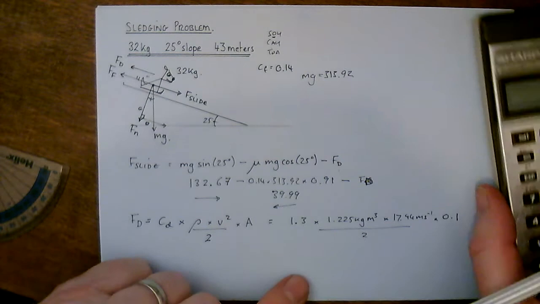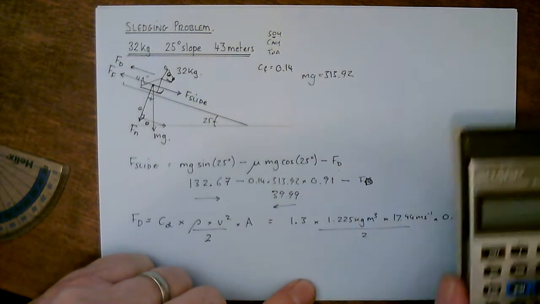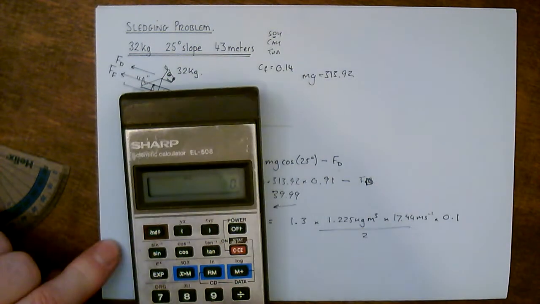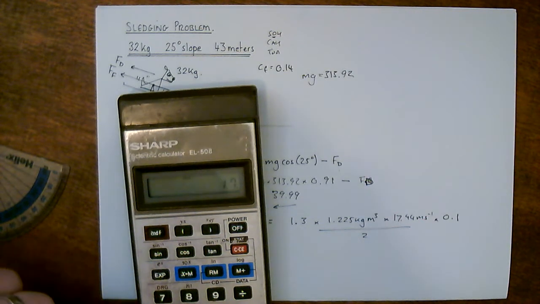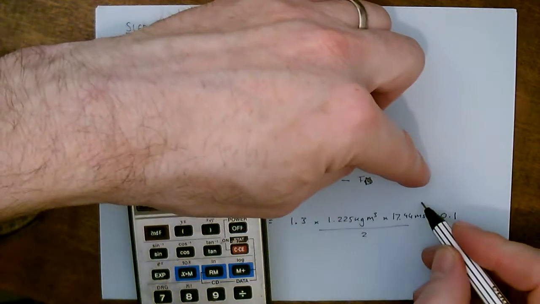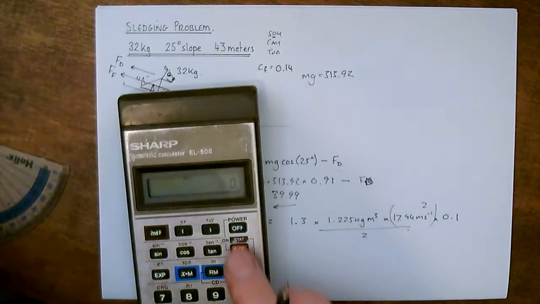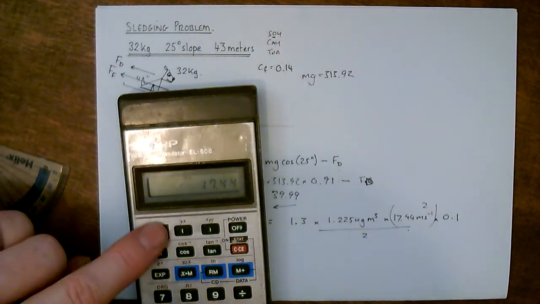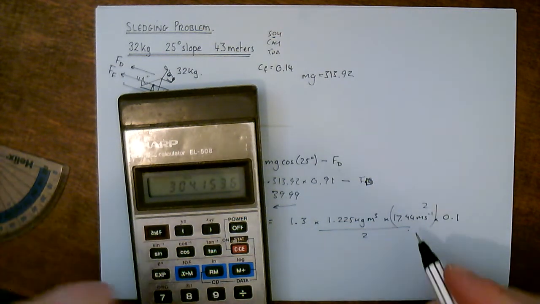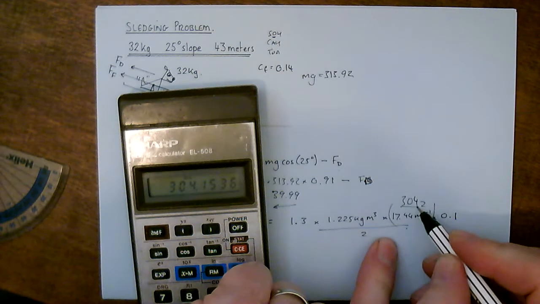So the drag is going to be, put this for a second, 1.3 times 1.225 times 17.44. This needs to be squared. Always worth checking. 17.44 squared is, so that's going to be 304 in there.